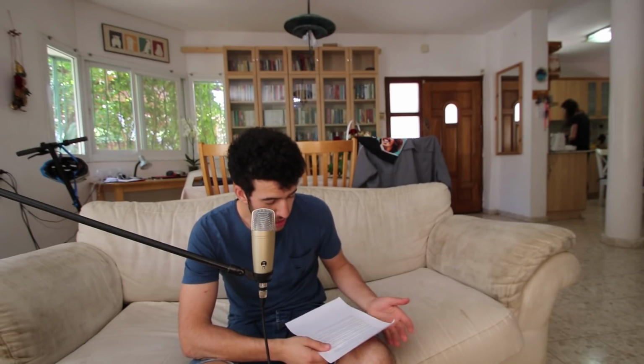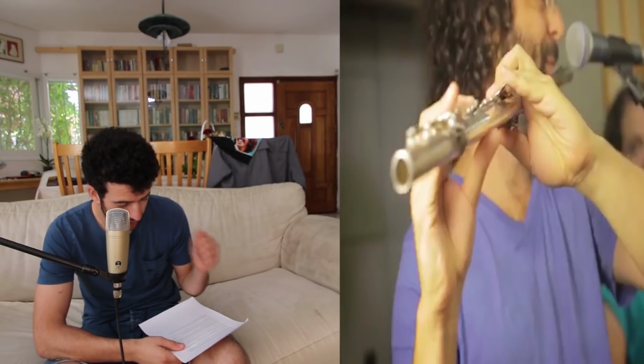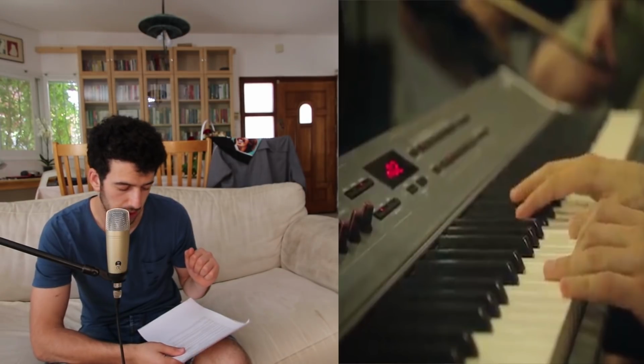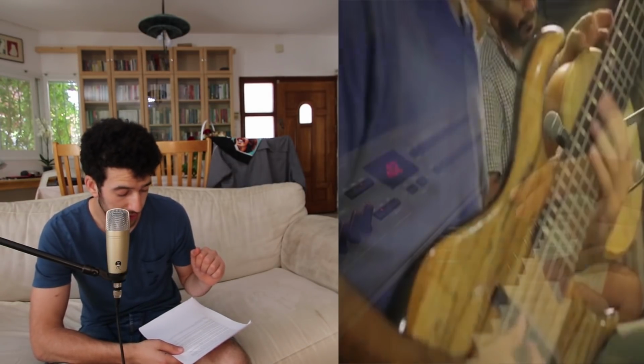Okay, I'm not even going to try to remember all those instruments, so I'm just going to read it off the paper. The piece has 2 singers, flute, violin, viola, piano, electric guitar, acoustic guitar, electric bass, drums, and percussion.